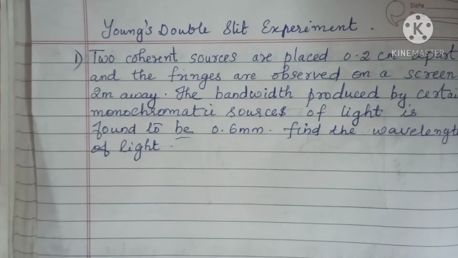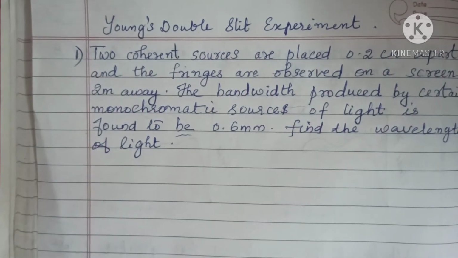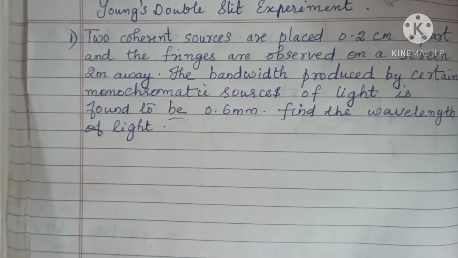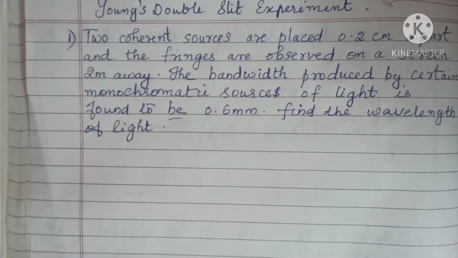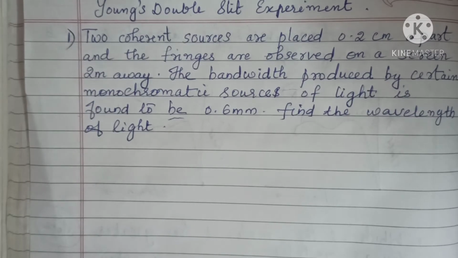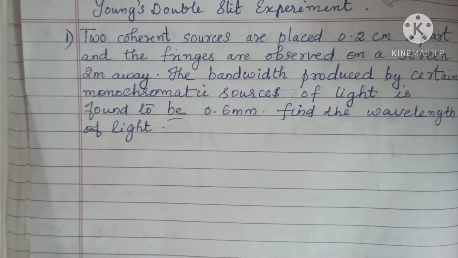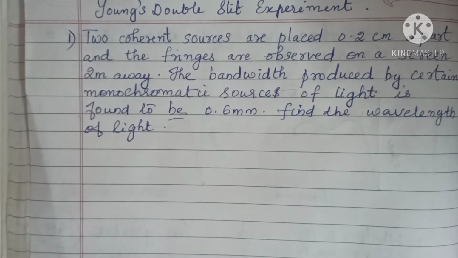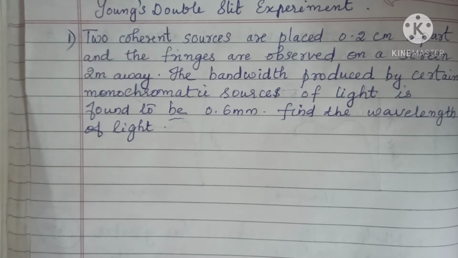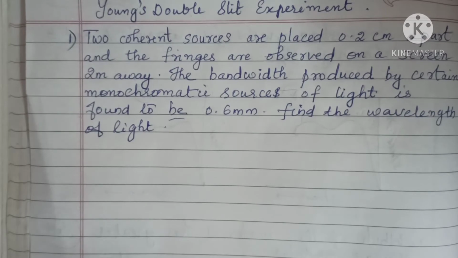Our first question is: two coherent sources are placed 0.2 centimeter apart and the fringes are observed on a screen 2 meter away. The bandwidth produced by certain monochromatic source of light is found to be 0.6 millimeters. Find the wavelength of light. This is a direct question.